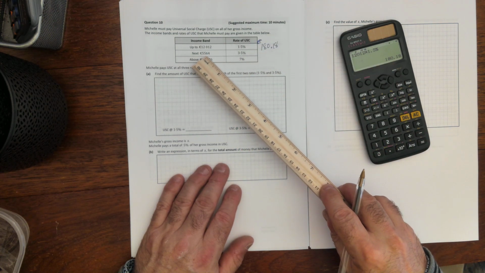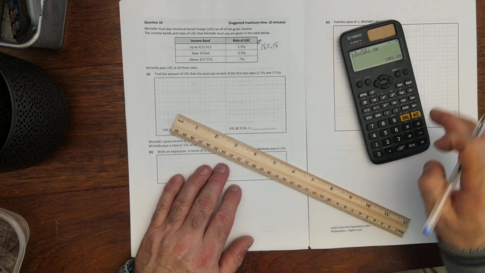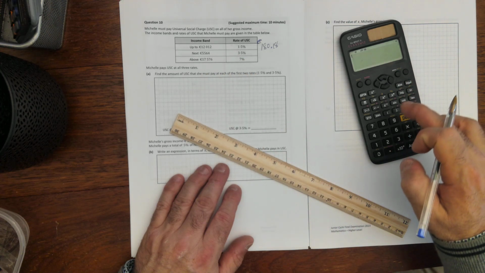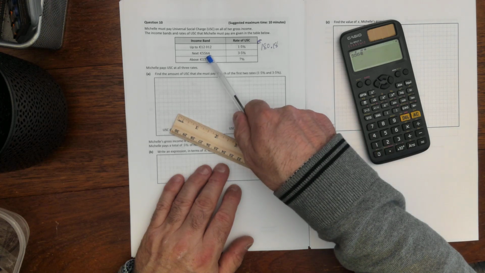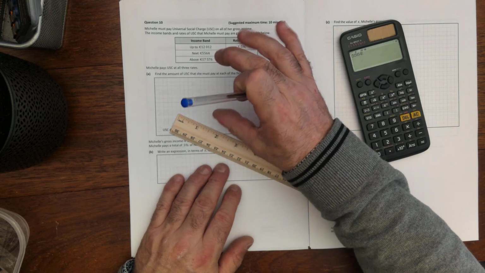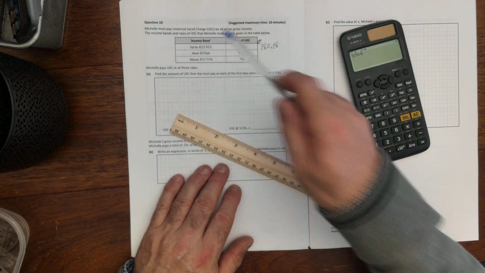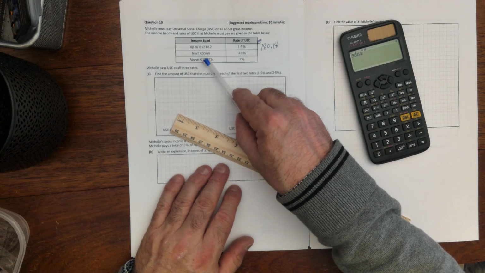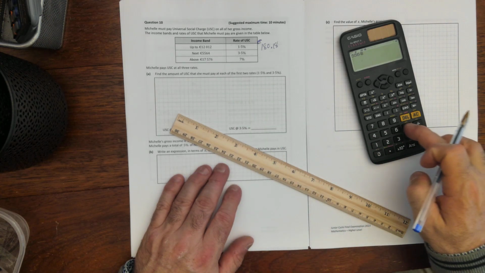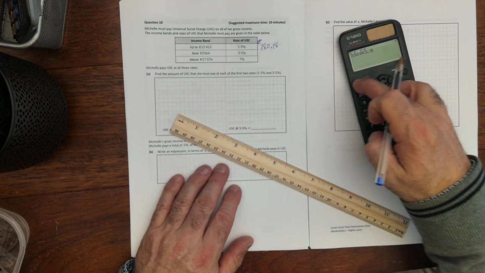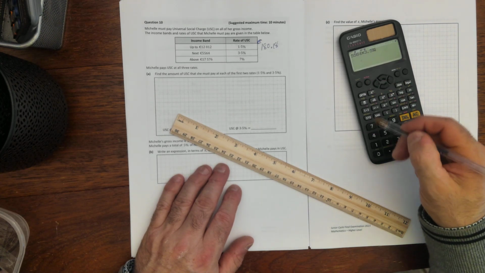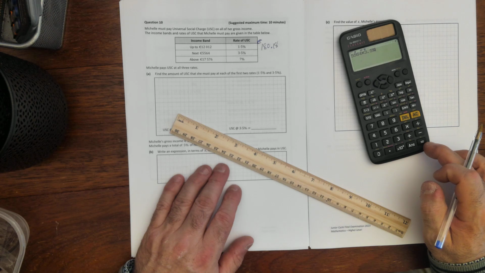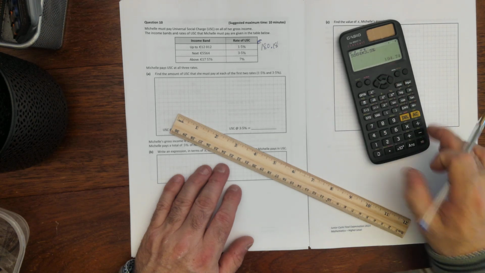For the next 5564, it's 3.5%. So we're going to start again here and go 5564. This is already the step. It doesn't include the bit that needs to be subtracted below it, so this is already done for us. Multiply by 3.5, shift percentage. On the newer calculator the percentage is up here somewhere, I think, but you do shift equals always, just go straight to decimal.